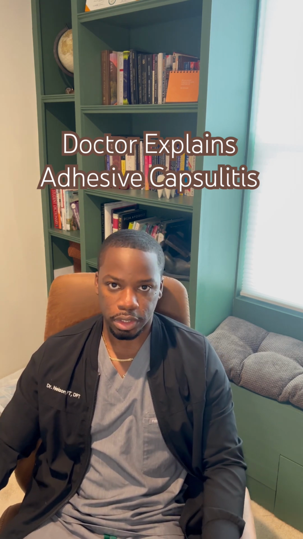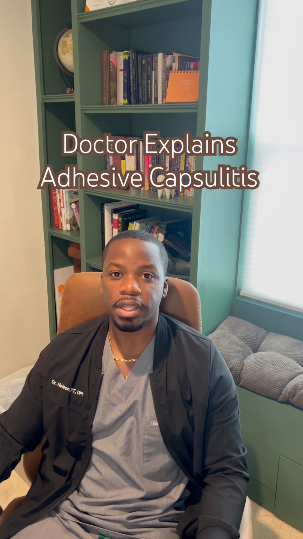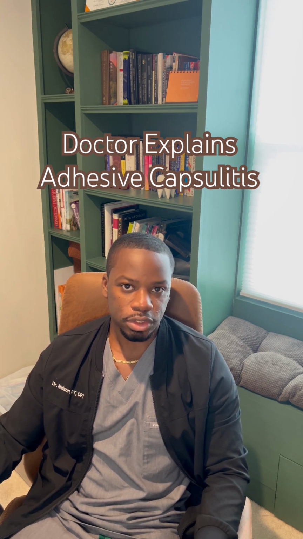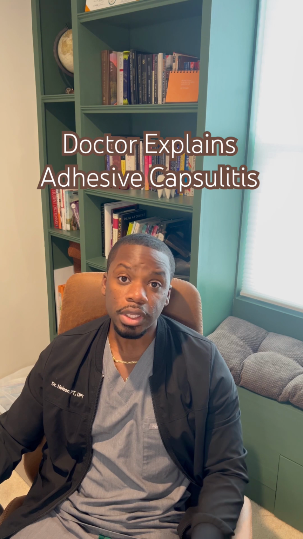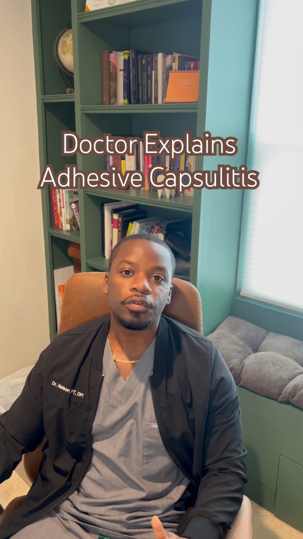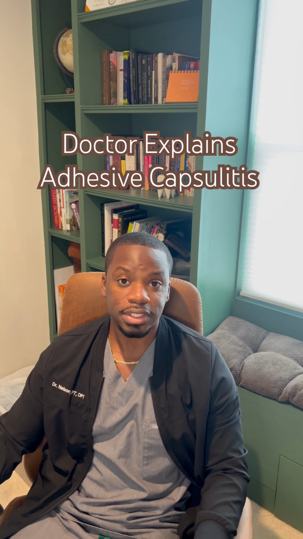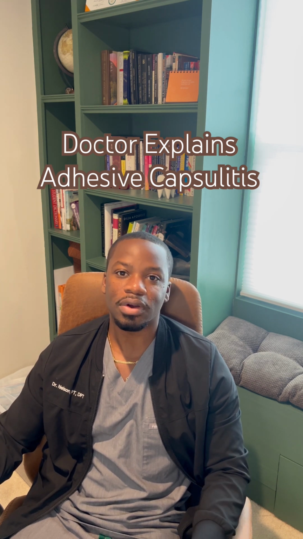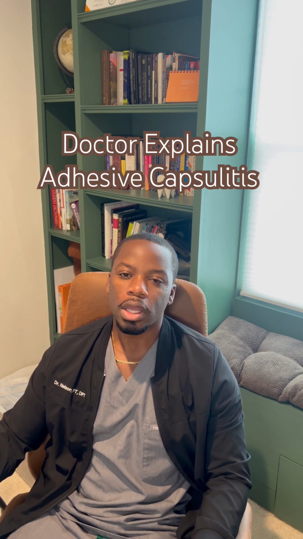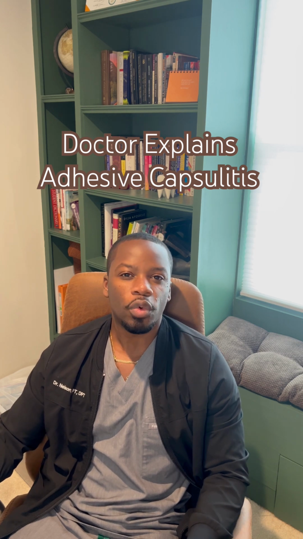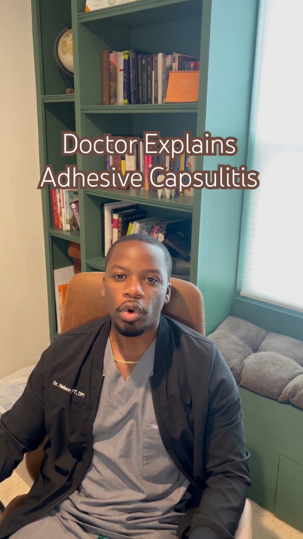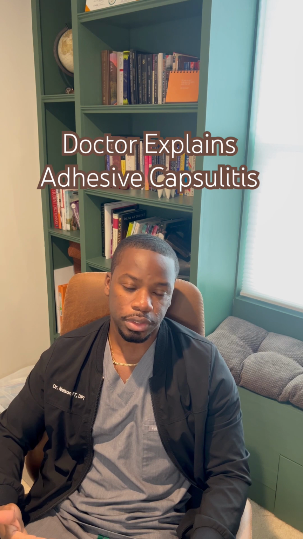How do we treat this? First, we need to understand that there are 4 stages to frozen shoulder. There's a pre-freeze stage, there's a freezing stage, there's a frozen stage, and there's a thawing stage. The pre-freezing stage is the early onset, where the patient might notice that there's something wrong with their shoulder and they don't know what it may be if it's not a traumatic injury.